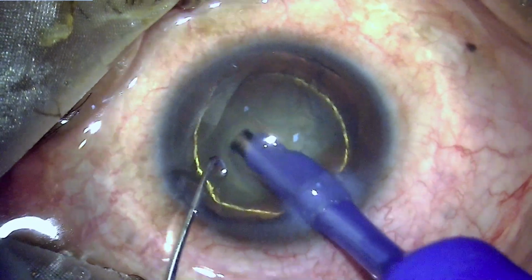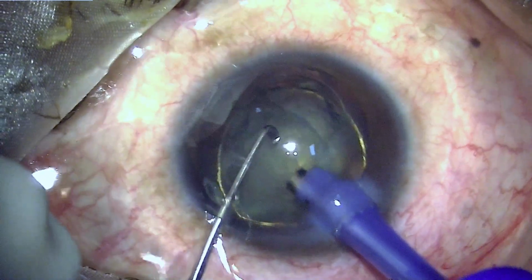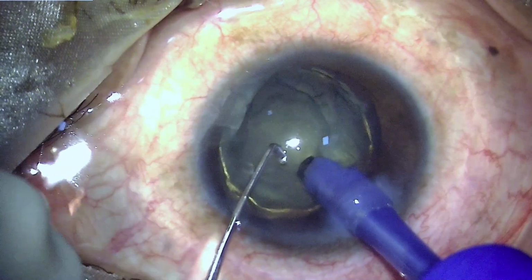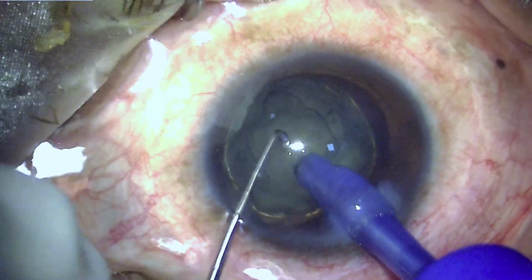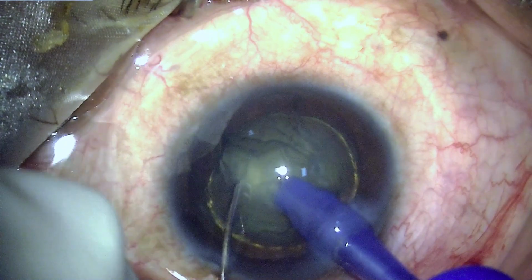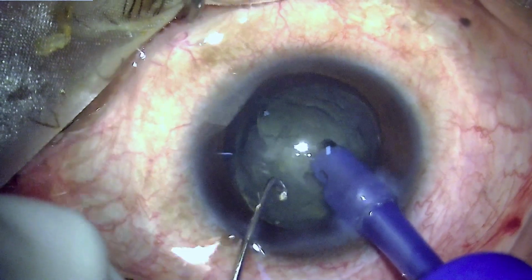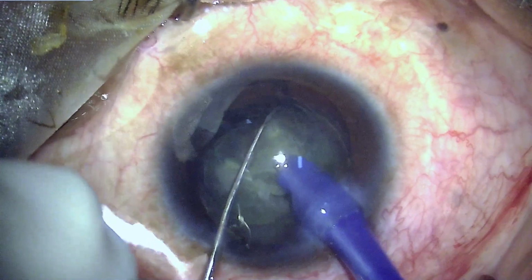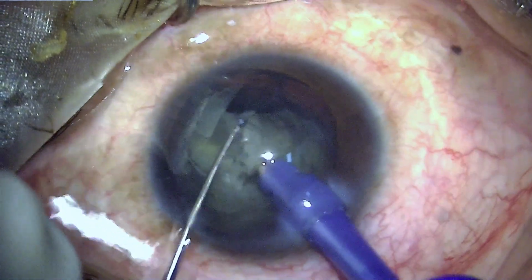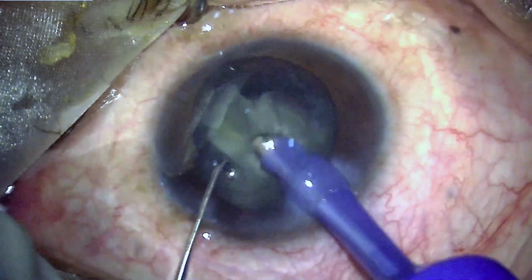So there is a nucleus which has been defined by using the hydrodelineation technique, and this is not a very large nucleus, so it can be easily chopped. So we are using a horizontal chop technique. This is a direct chop which saves a lot of ultrasound energy which is dissipated inside the eye. And once the pieces have been chopped into smaller segments, one can proceed to emulsify and consume them.